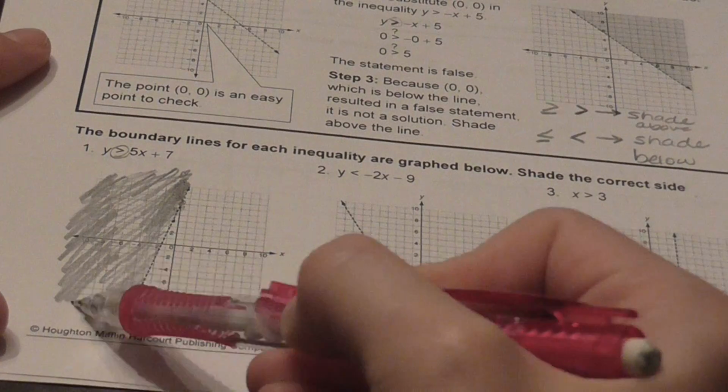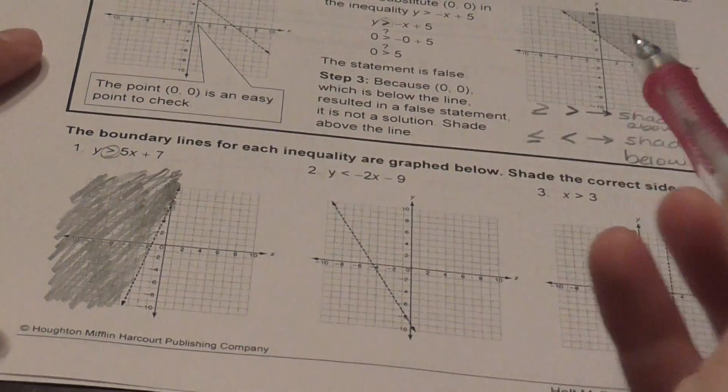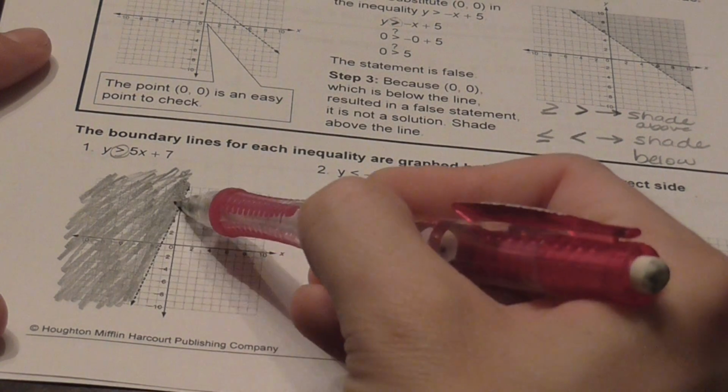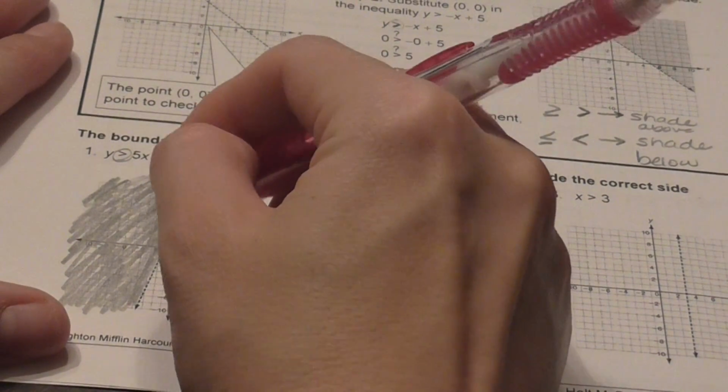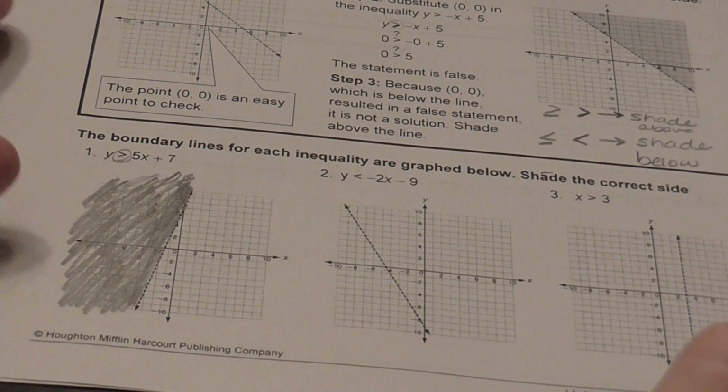You start at your y-intercept and you go with the direction the sign tells you to. In this case it was above. So even though this doesn't look like it's really sitting on top of the line, because it includes the part that is above this boundary line, then I know I've shaded the correct side.